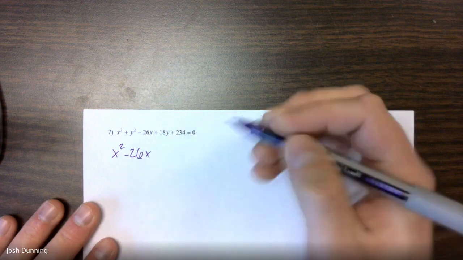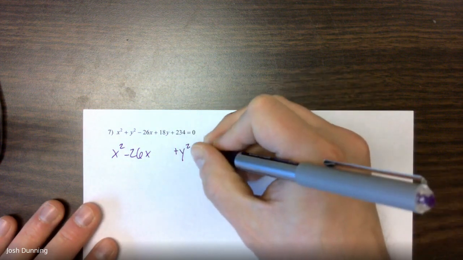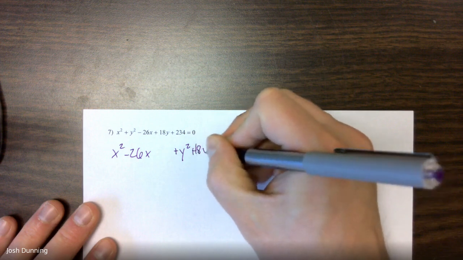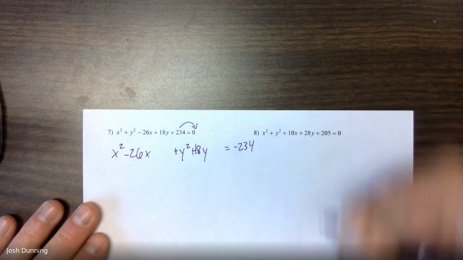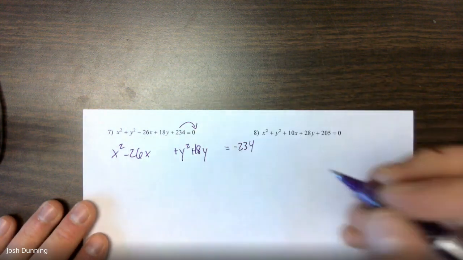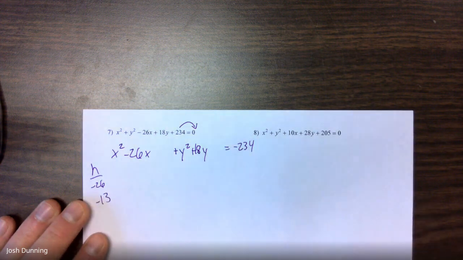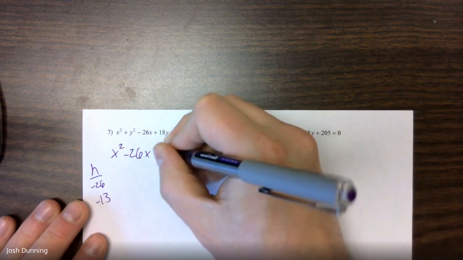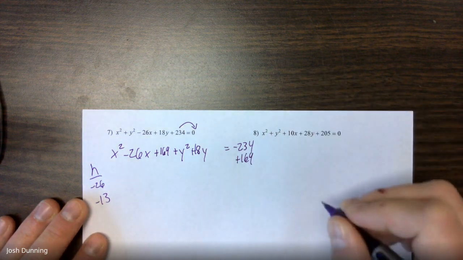So you go x, then x, leave yourself some room, plus y, then y. Oops. Now you want to cancel that out to move it over. Half of negative 26 is negative 13, squared is 169. This time, whatever you do to one side, do the other.